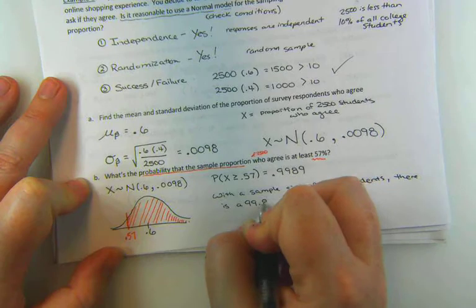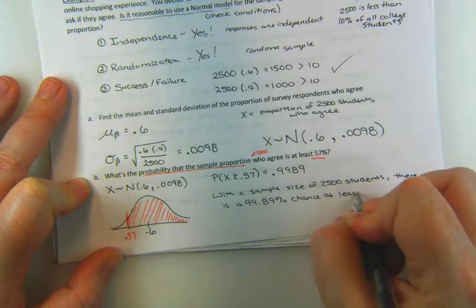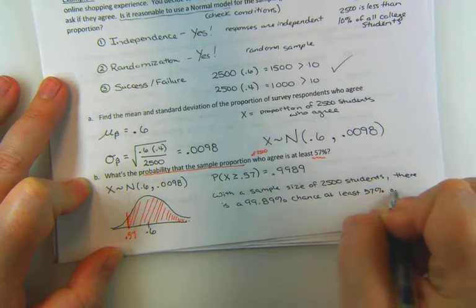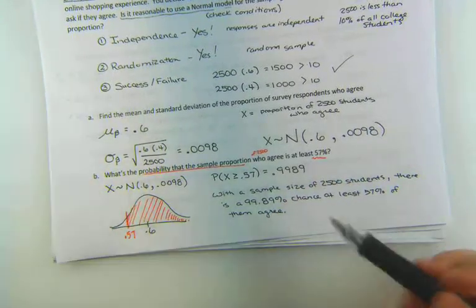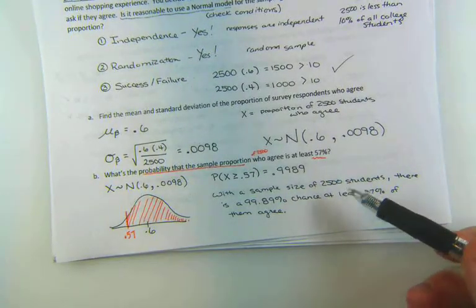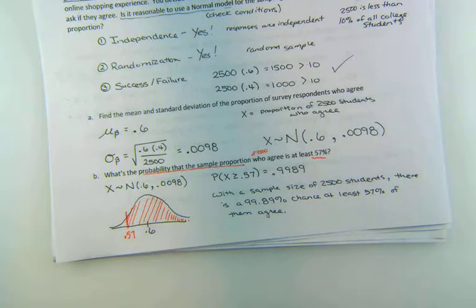So what this tells us is this probability of seeing this sample proportion of at least 57%. So what you could say is with a sample size of 2,500 students, there is a 99.89% chance at least 57% of them agree.